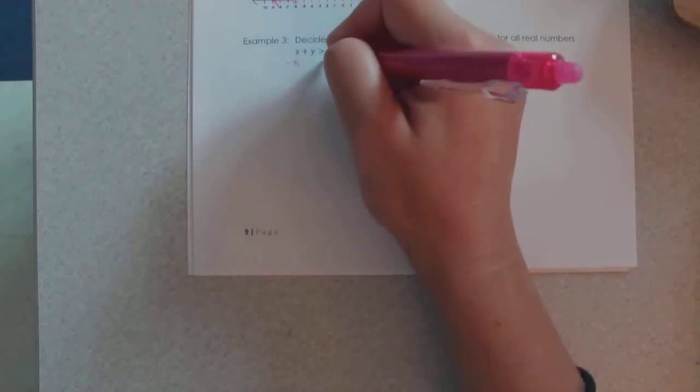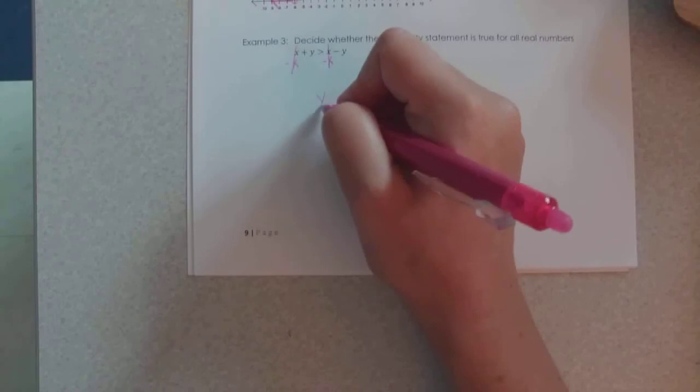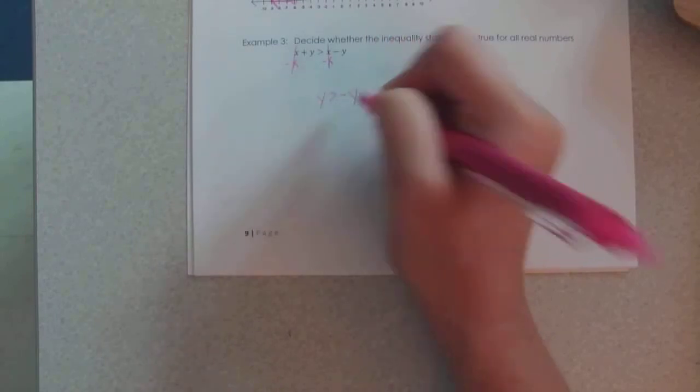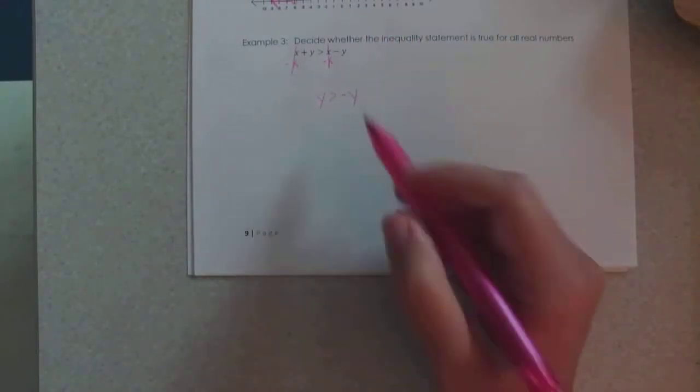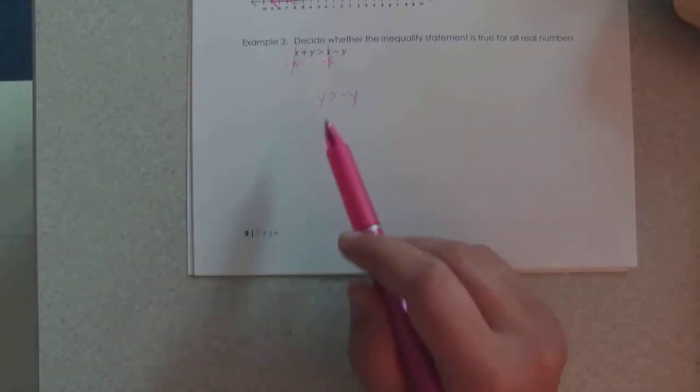So I say to myself, okay, well, there's x's on both sides of my inequality. So if I would subtract x from both sides, they're just going to cancel out. And then I have y is greater than negative y. Okay, that's a little bit easier of an inequality to manage. So if we want to check if something is true for all real numbers, I'm not going to sit here and plug in every single number ever, right? Because this video would be hours long.